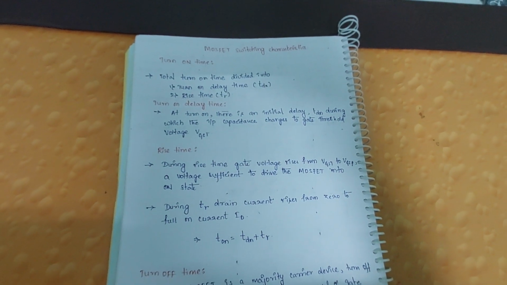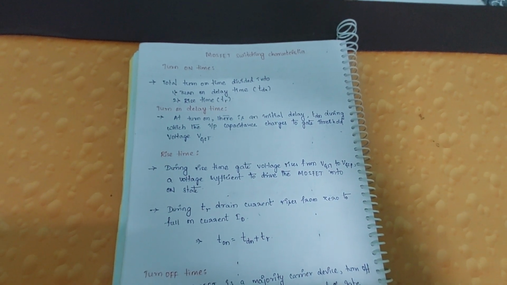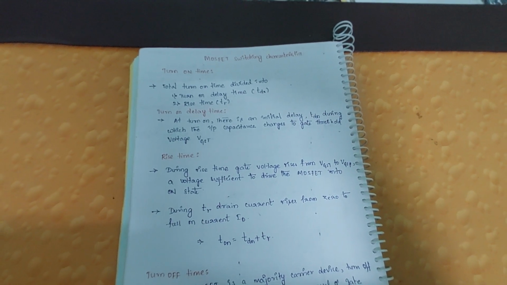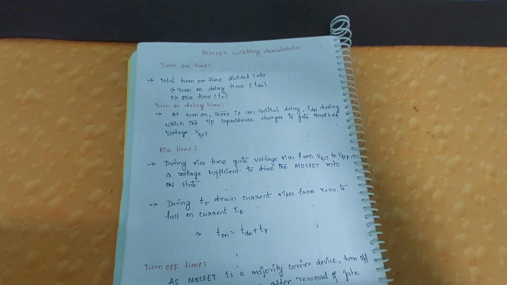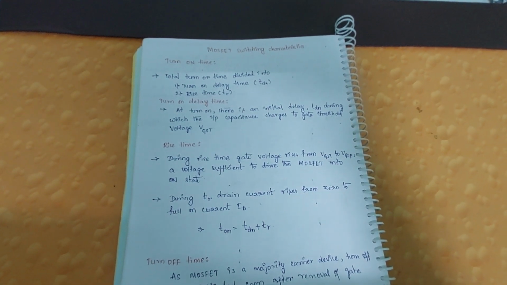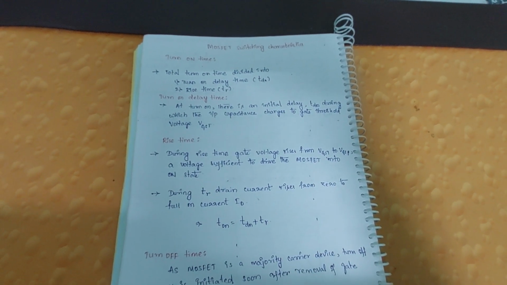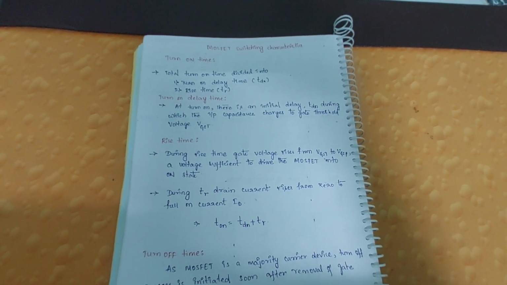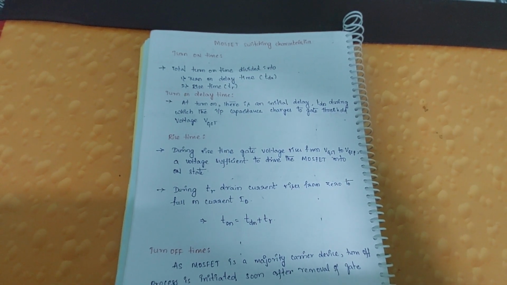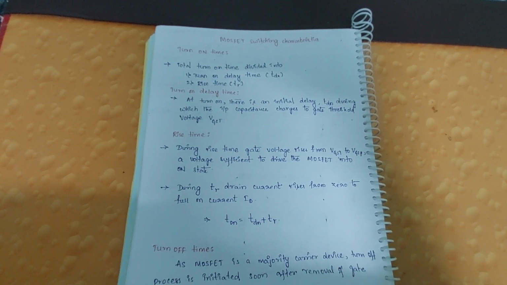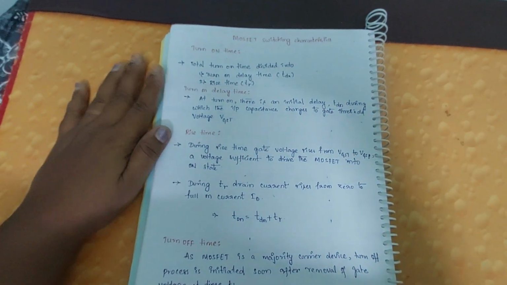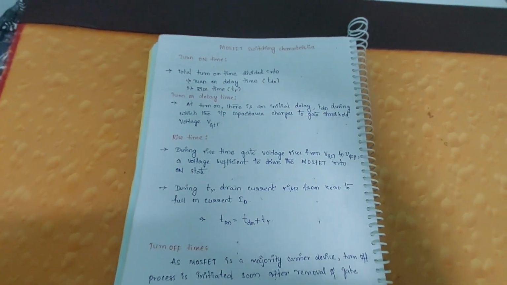Hi all. Now we are going to discuss the MOSFET switching characteristics. We have already discussed the VI characteristics and the transfer characteristics of a power MOSFET. Now we are going to talk about the power MOSFET switching characteristics. Before starting the characteristics, we have to know about all the parameters we are going to have in this.